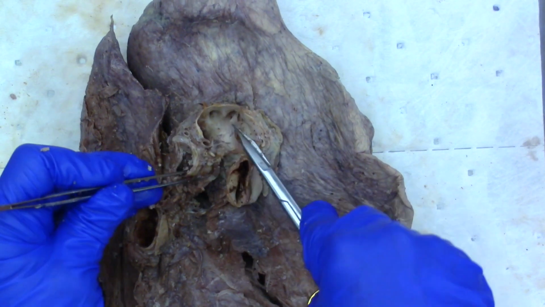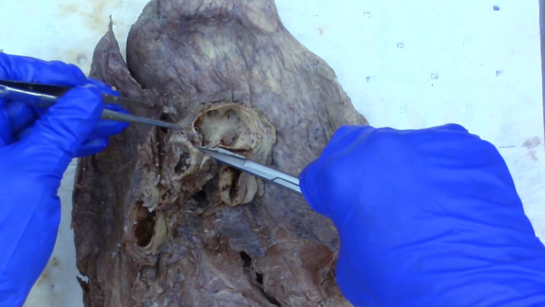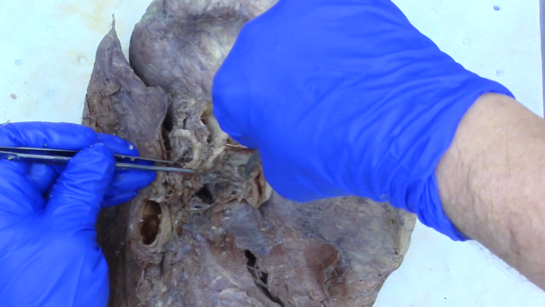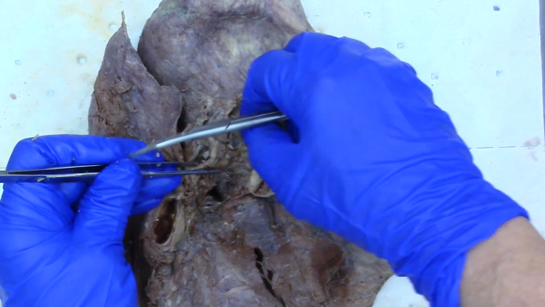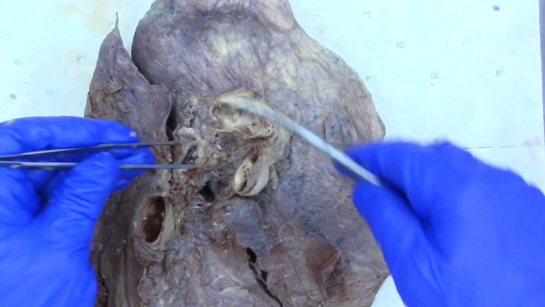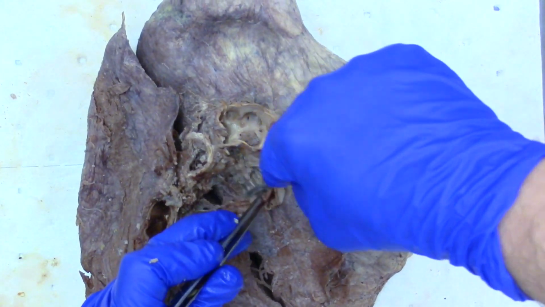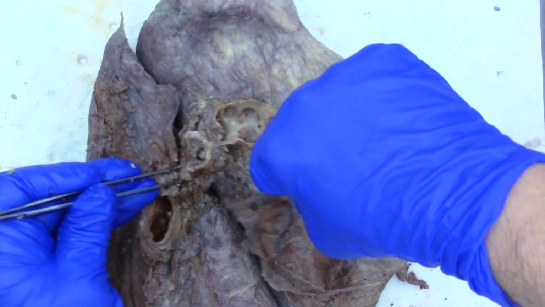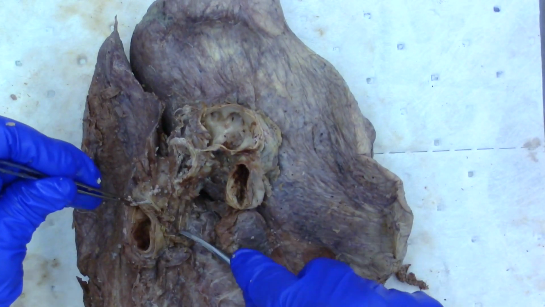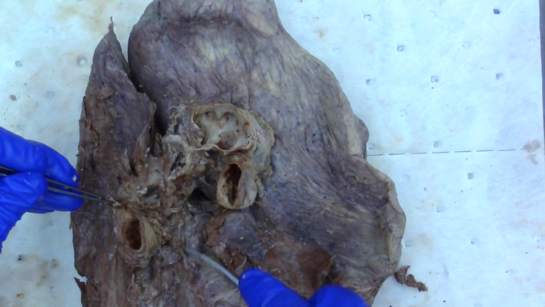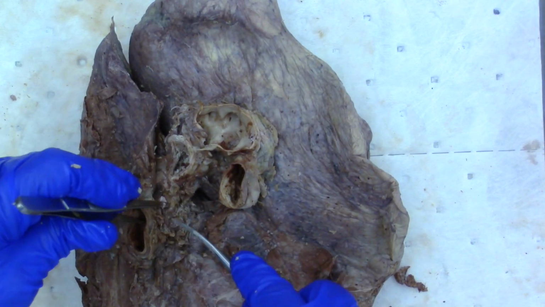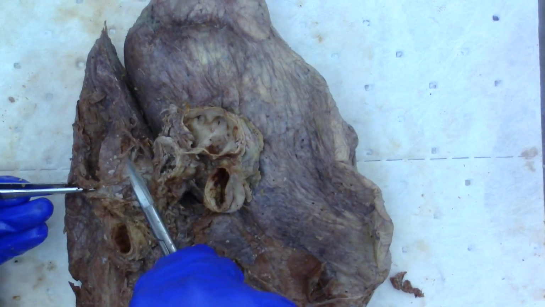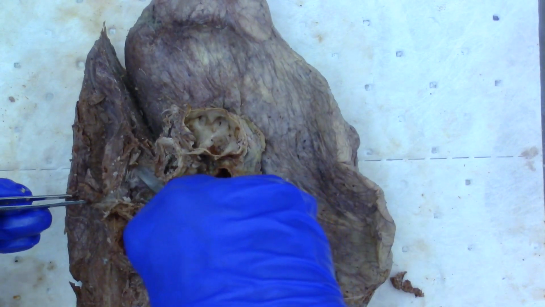And it's easier than you might think it is because the cartilage makes the bronchi tougher than the pulmonary arteries and veins. And when I'm actually digging in here, I can feel the cartilage of the bronchus and use that as a guide to free up the bronchus.